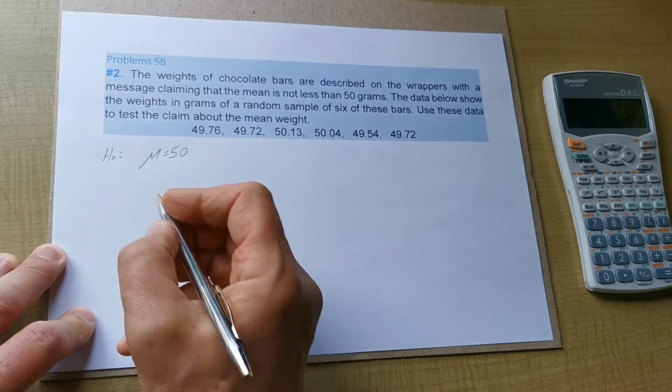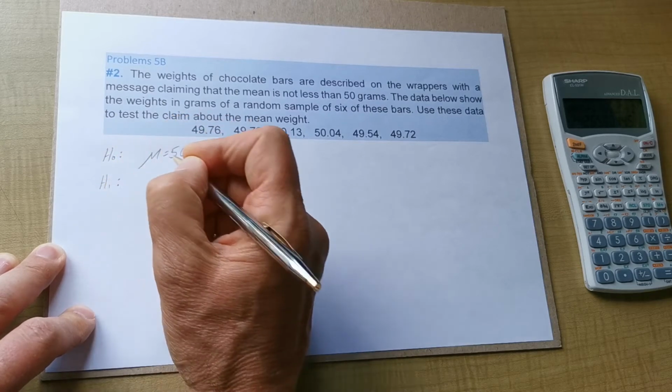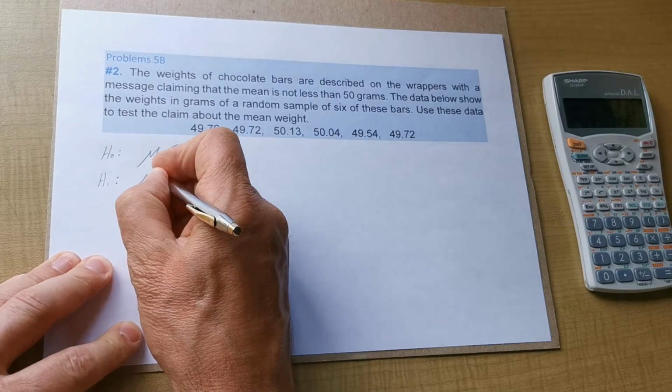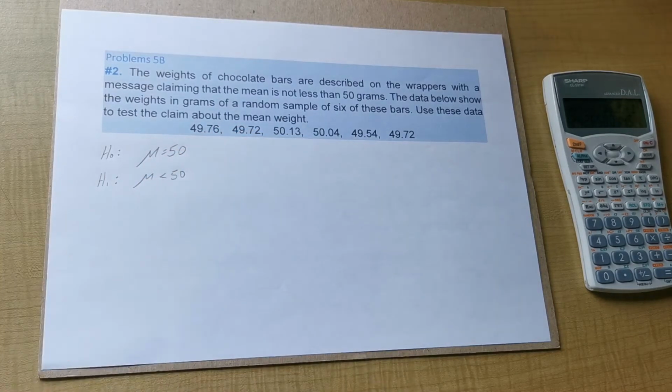The alternative hypothesis is what would lead to rejection, H1. In this case it says that the bars are described with a message claiming the mean is not less than 50. Therefore, a mean of less than 50 would lead to rejection, but a mean greater than 50 would not. So the alternative states mu is less than 50. Only a departure on the lower side would lead to rejection. So this will be a one-tailed test.